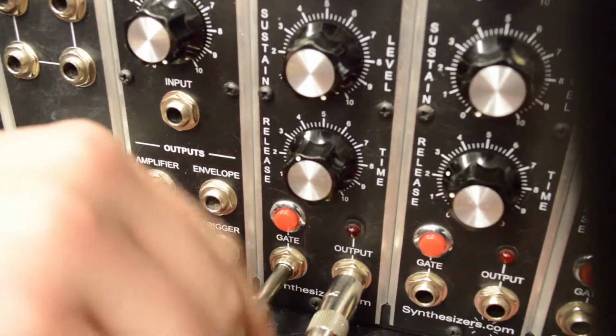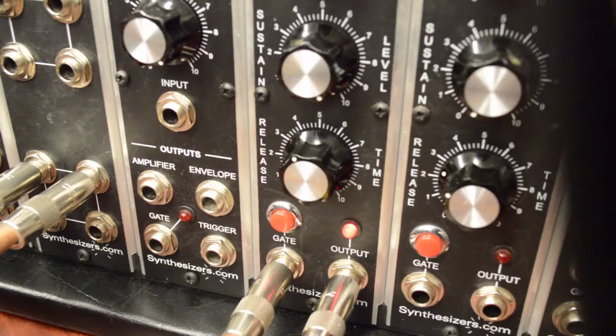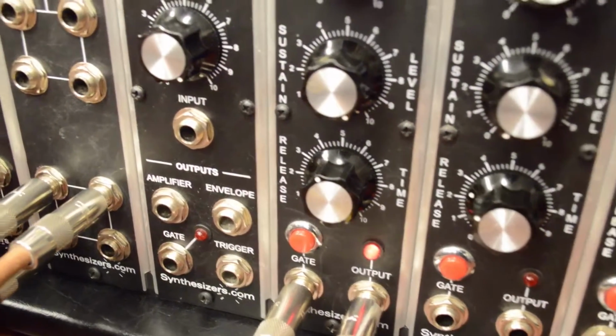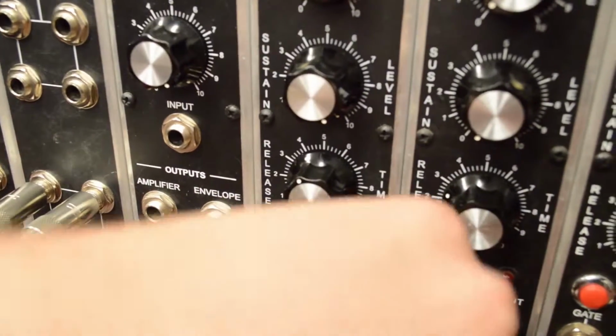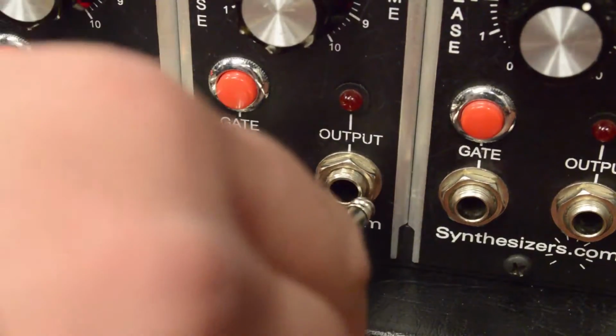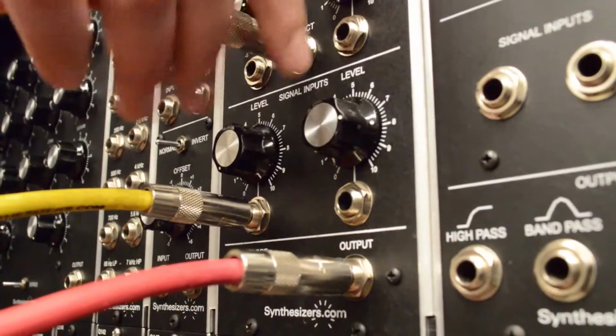Next, I'll take one of the multiples outputs and patch it back into our original envelope. Next, I'll patch another output from the multiples module into a second envelope generator. Finally, I'll take the output of that second envelope generator and patch it into the volt per octave control on the filter. Now we can shape the filter via the second envelope generator.